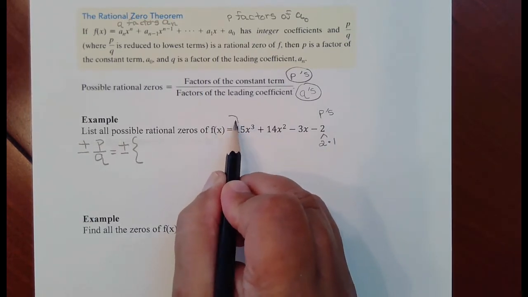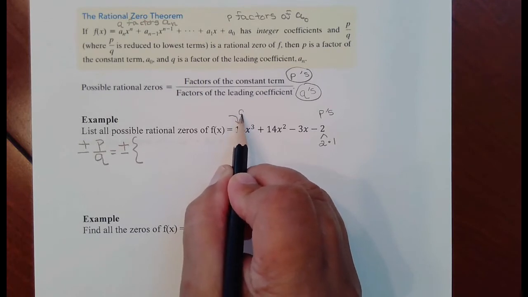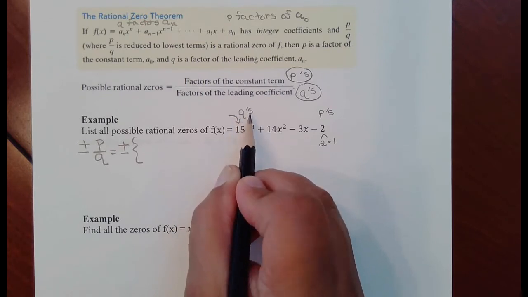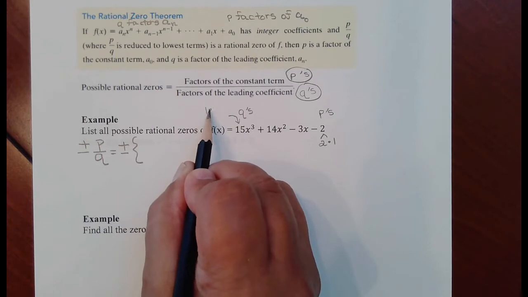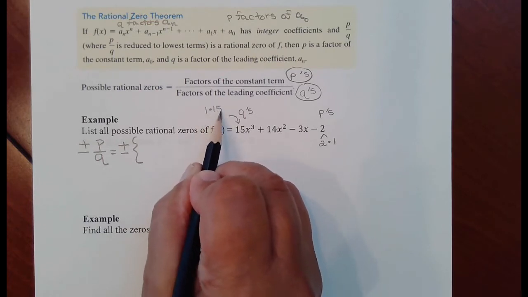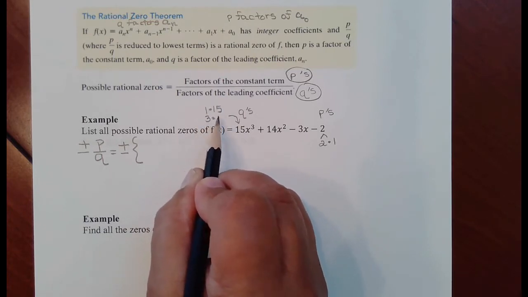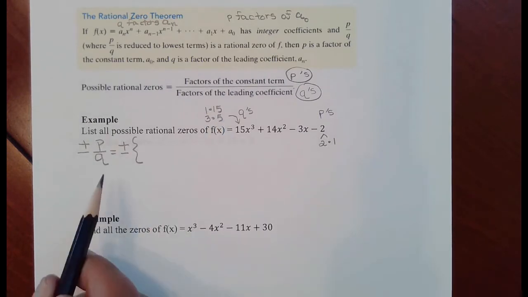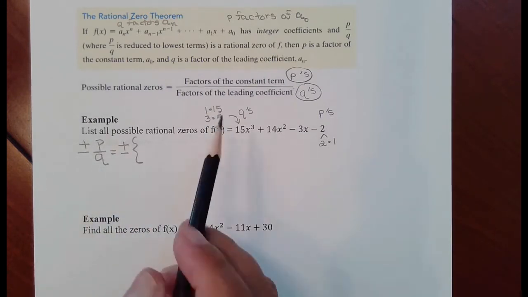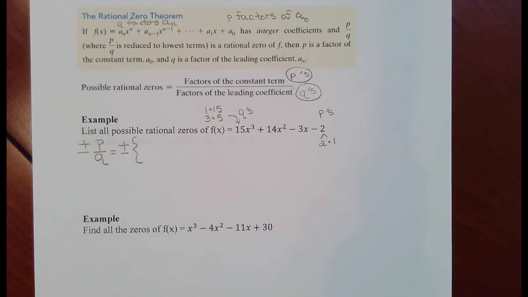Right here, the leading coefficient, that's where we get our q values. This can be broken down, factored down as 1 times 15, but also 3 times 5. So those q values that play the role of the denominator, they can be 1, 3, 5, or 15.